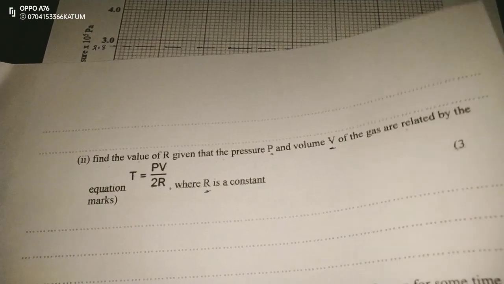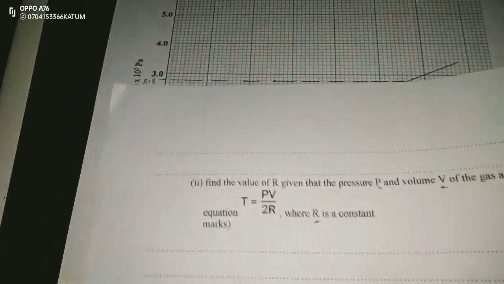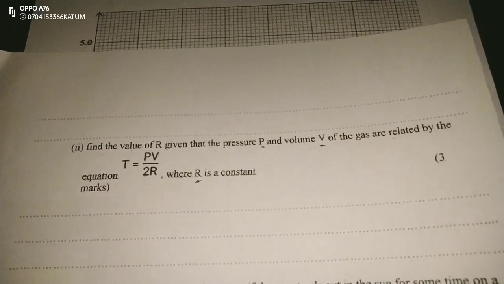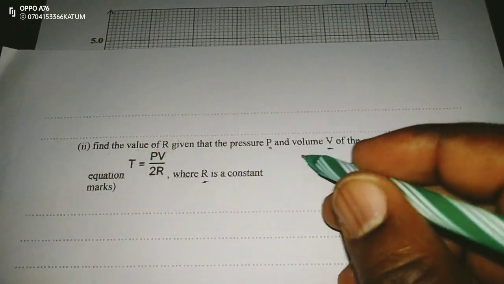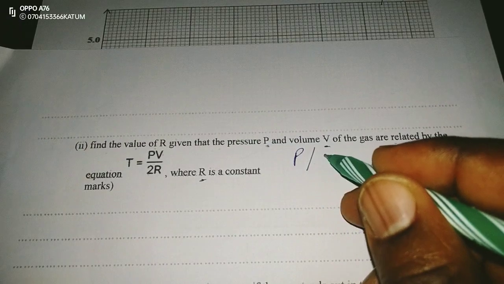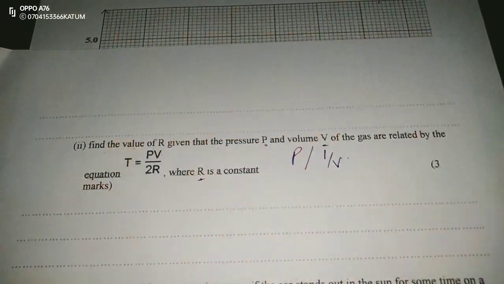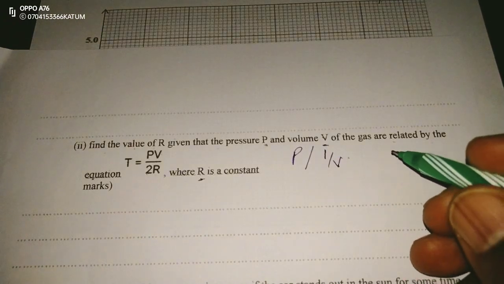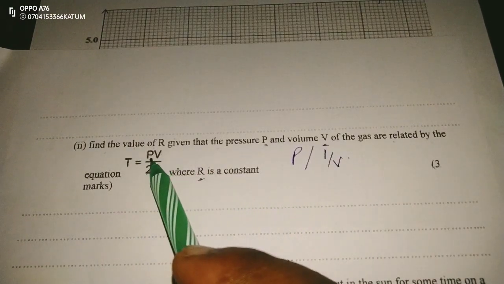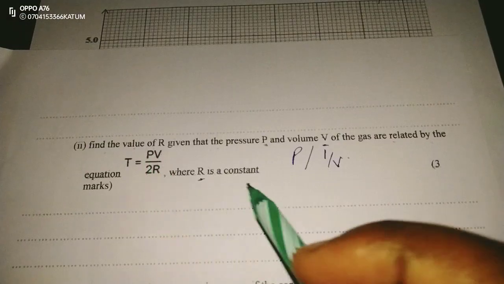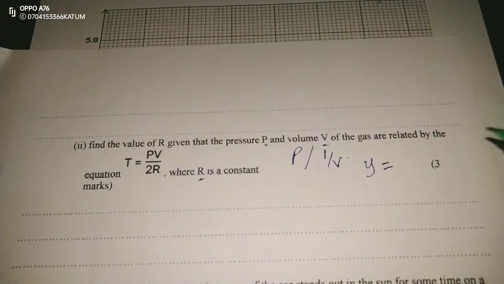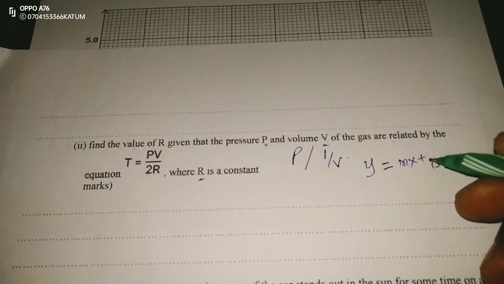Now, for us to get the value of such a constant, we are supposed to know that from the graph, we have plotted P against 1 over V. And we can rearrange this equation, with V and P rearranged so that we have P being the subject, in other words, so that we may arrange the equation in this format.